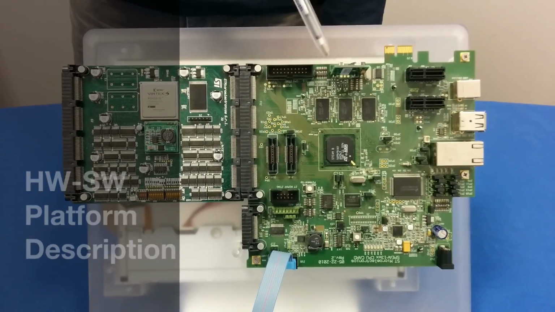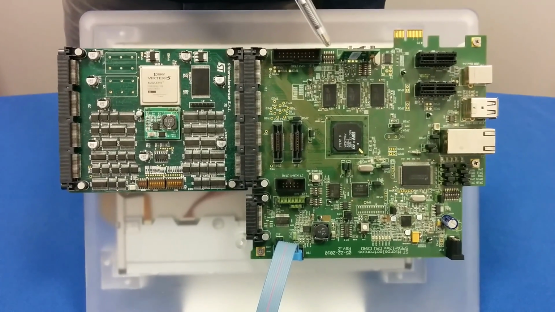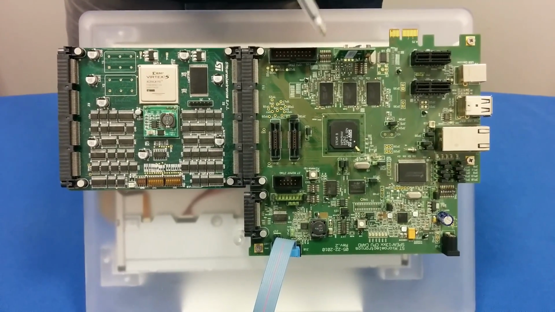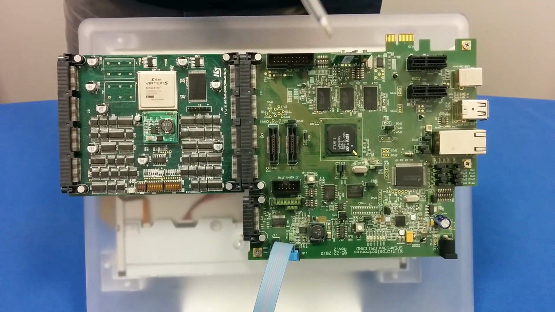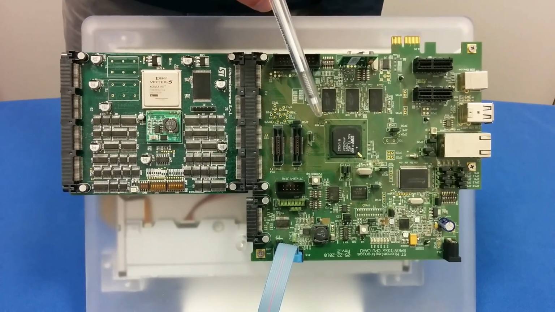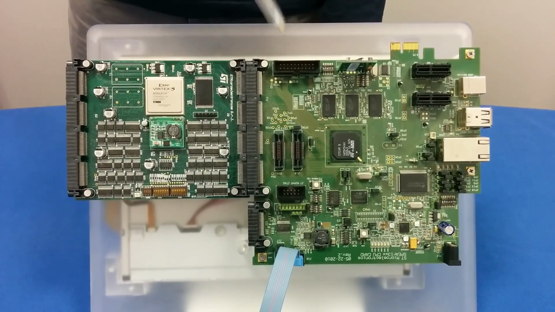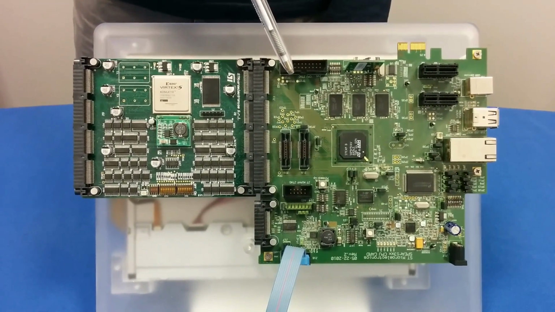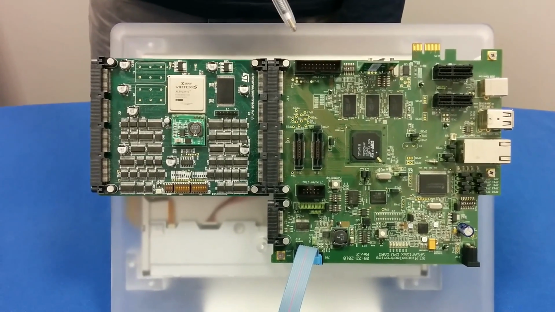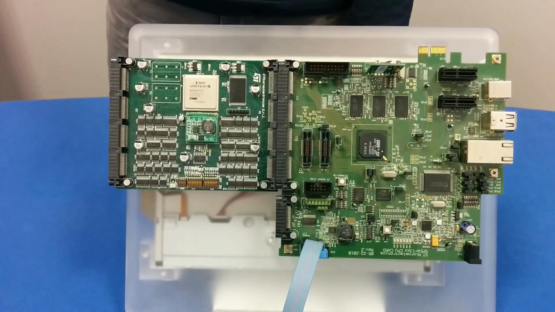The STM SPEAr board is equipped with a dual-core Cortex-A9 processor, 1 GB of RAM, and 2 flash memories, a NOR memory of 8.5 MB and a NAND memory of 256 MB. About the software shipped with this platform, we have a Linux 2.6.37 operating system and a file system providing all the needed tools to run a full system.